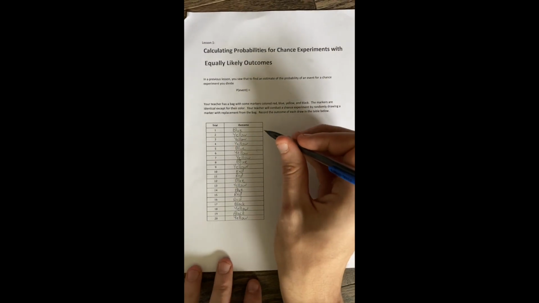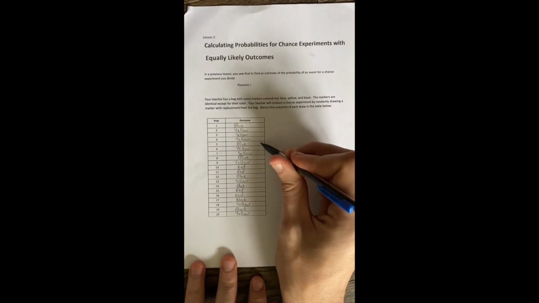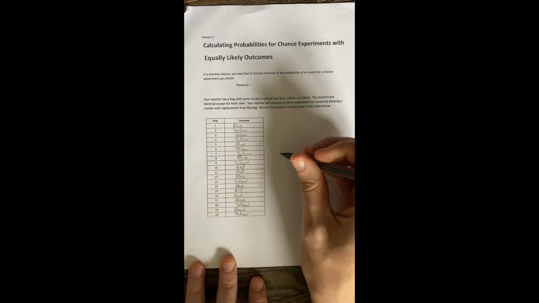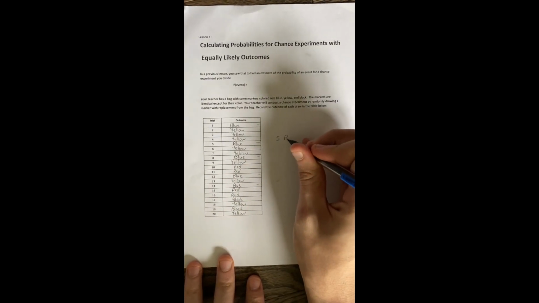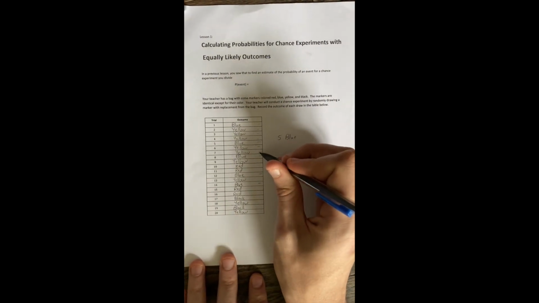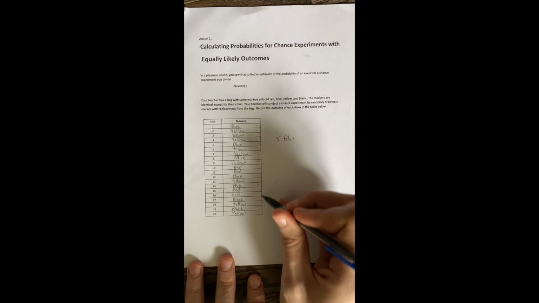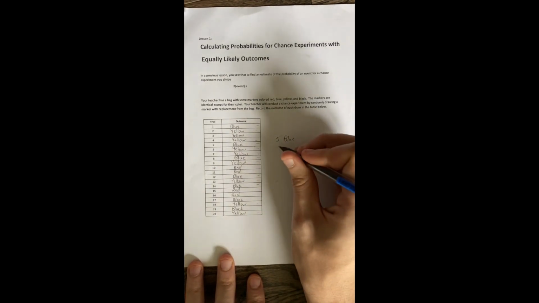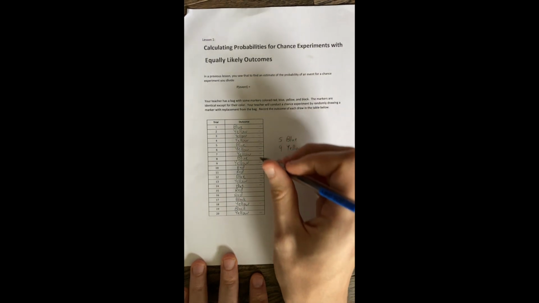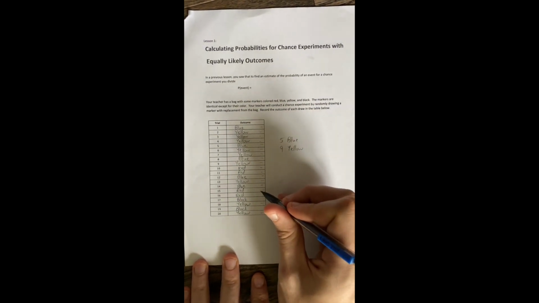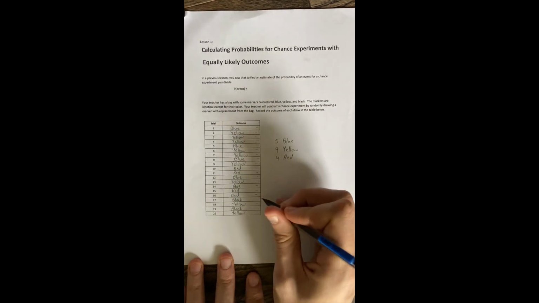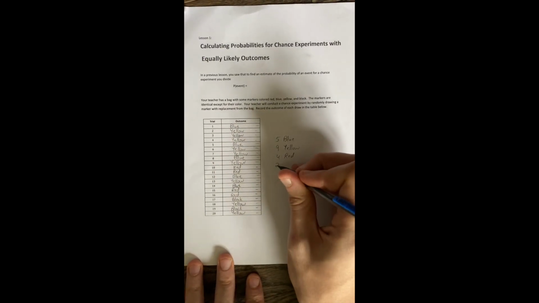So very quickly, how many blue did we get? 1, 2, 3, 4, 5. 5 blue. We had 1, 2, 3, 4, 5, 6, 7, 8, 9 yellow. We had 1, 2, 3, 4 red. And we ended up with just 2 black.